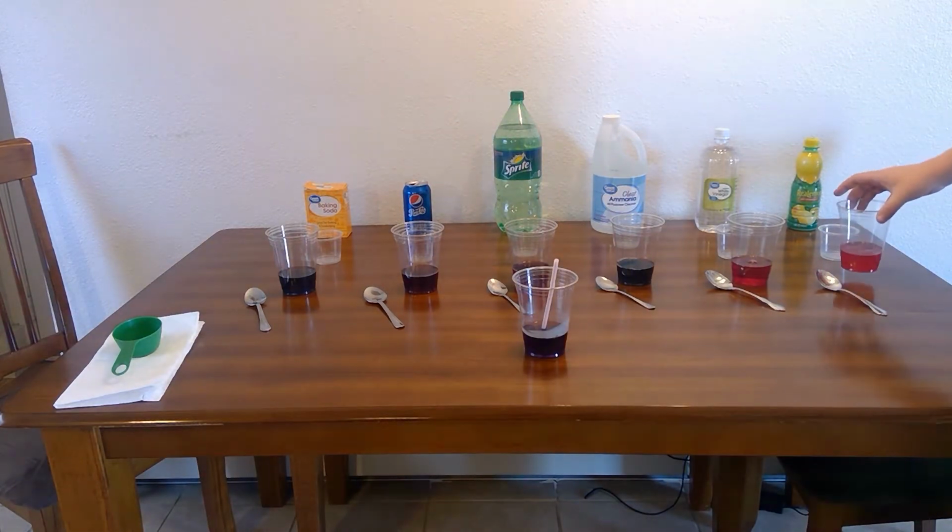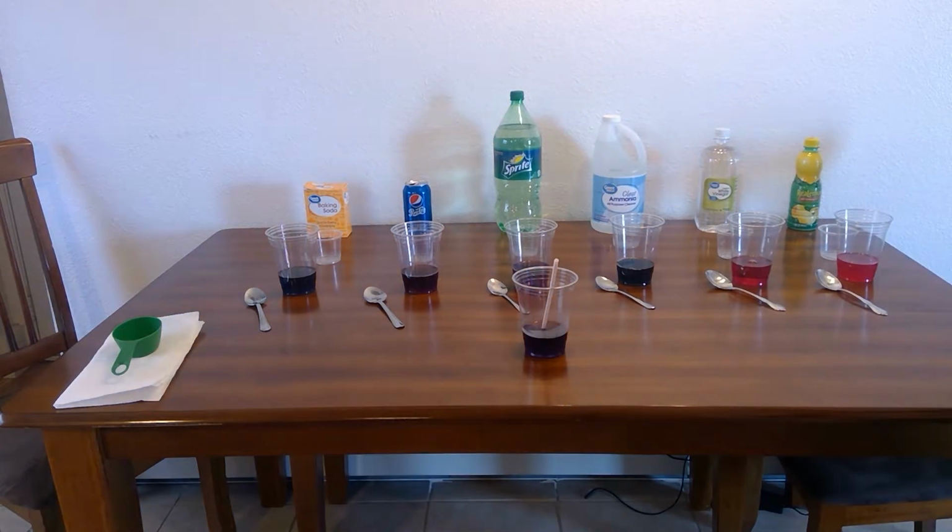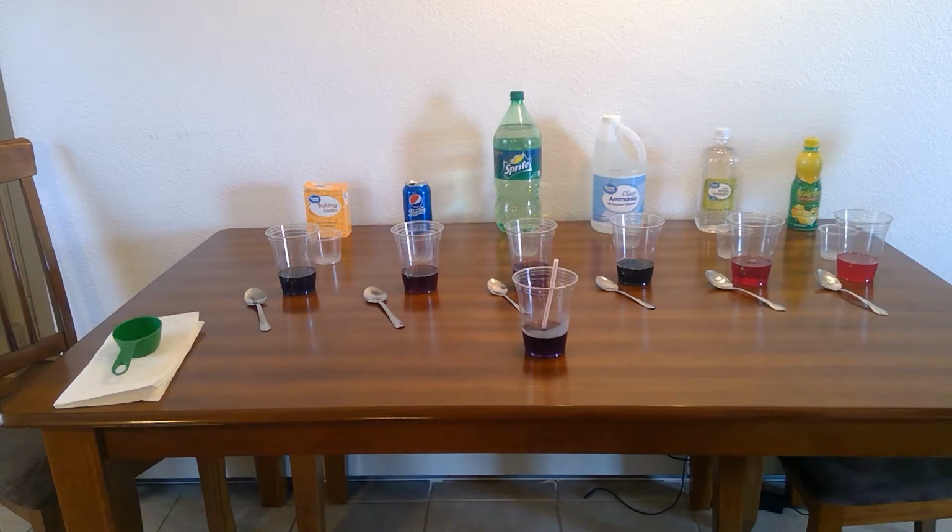So what we're seeing is lemon juice and vinegar are your most acidic things, that change the pH a lot.